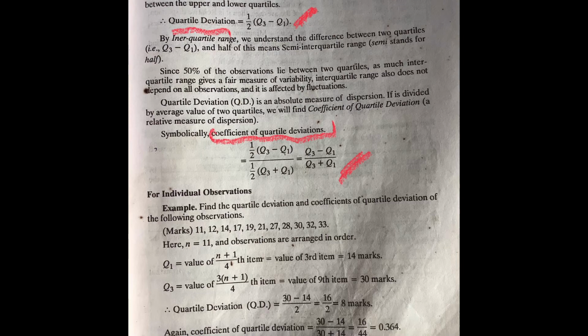Okay, let us do one question on quartile deviation. Find the quartile deviation and the coefficient of quartile deviation. You have to find quartile deviation as well as coefficient of quartile deviation of the following observations. Marks are given, and from these marks you have to find the quartile deviation. So, solution.